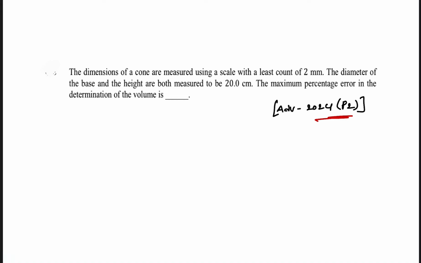In 2024, this year only, in paper 2 they have asked that the dimensions of a cone are measured using a scale with least count of 2 millimeter. The diameter of the base and the height are both measured to be 20.0 centimeter.